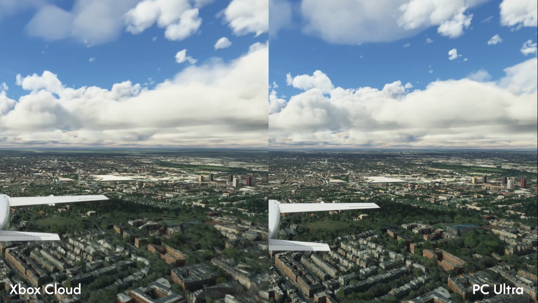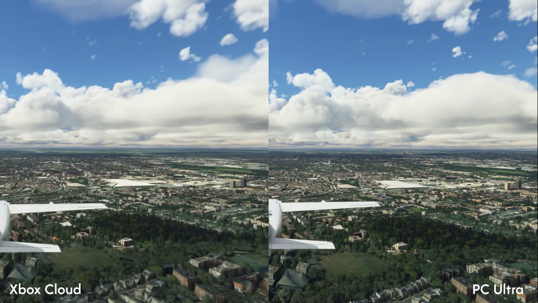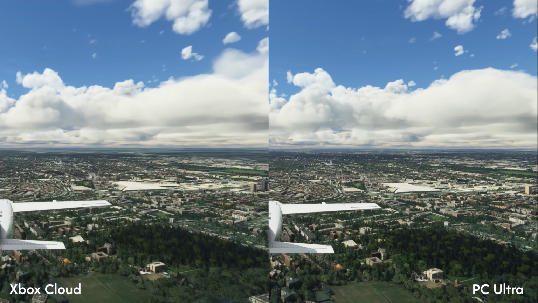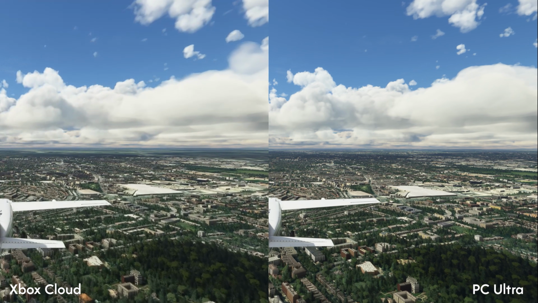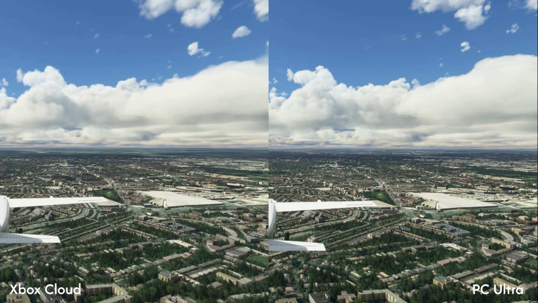To ensure that the test was fair, my rolling cache, the entire cache in fact on the PC version of Microsoft Flight Simulator, was completely cleared. So that meant both the PC version as well as the cloud version were starting from the exact same point.